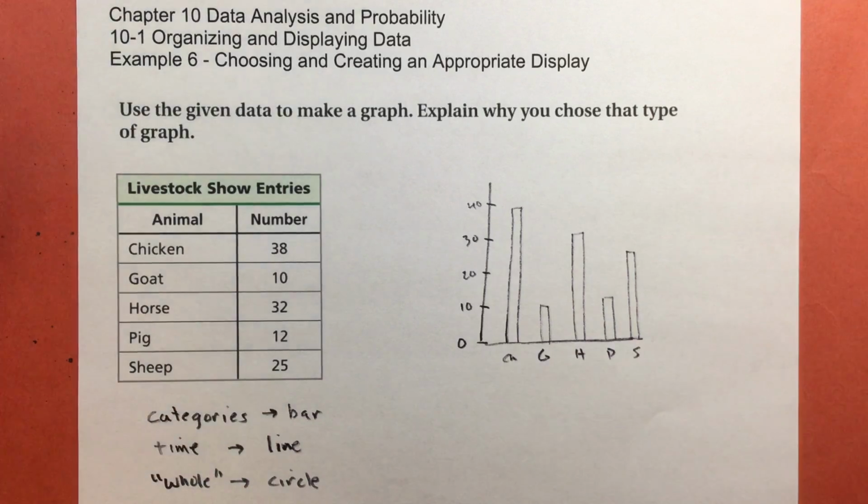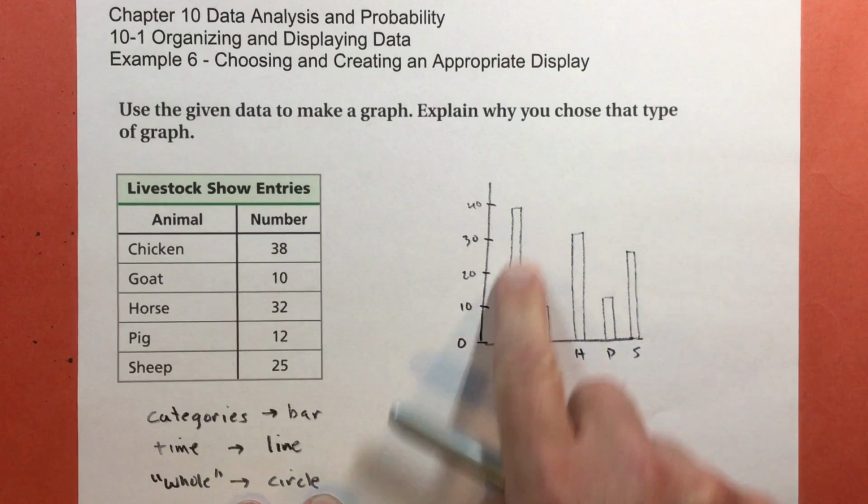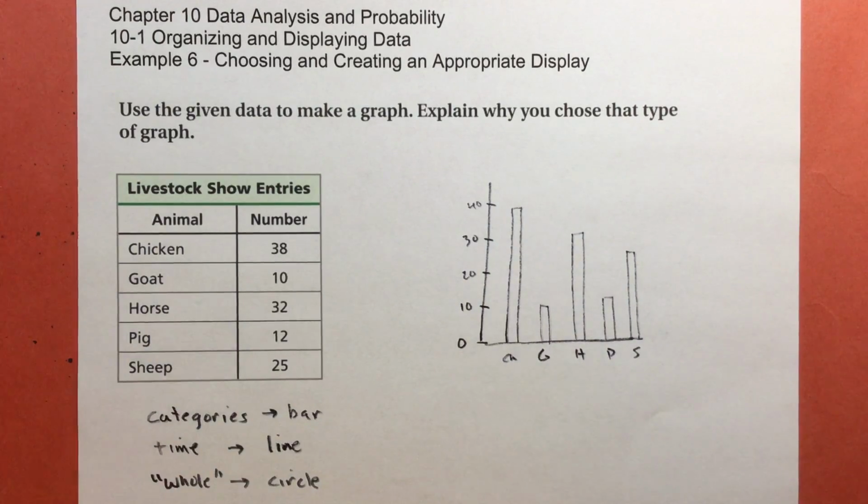Now, that's my sketch. I sketched it so I can have an idea of how to do it. What I really want to do is use graph paper. Maybe I need to use a ruler. Obviously, it looks like I kind of lean this in. My boxes are not nice and pretty. But that's the idea behind it.